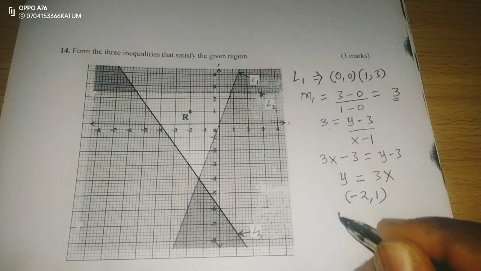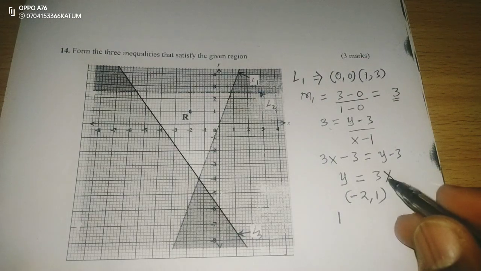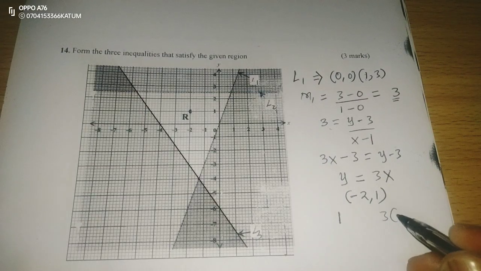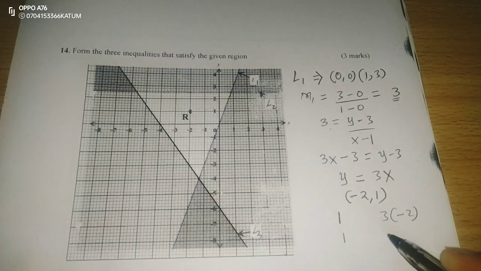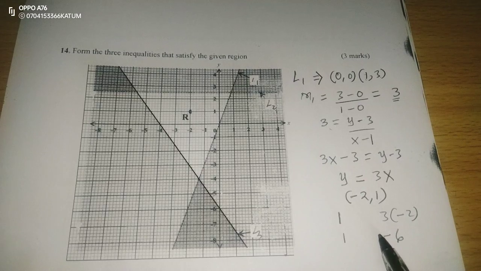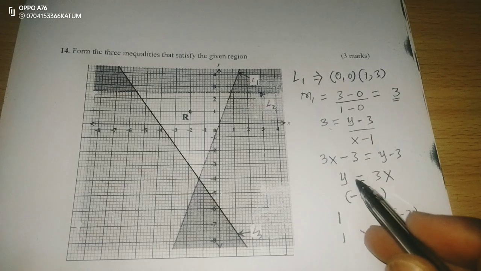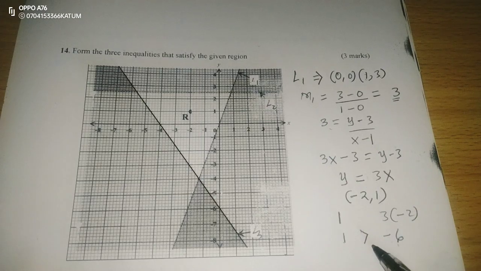Therefore, where we have 1, it's y. Then this side to be 3 by negative 2. This is 1 and negative 6. Now, the suitable inequality sign will be 1 is greater than negative 6. That means now, for this equal sign, we will have greater than.